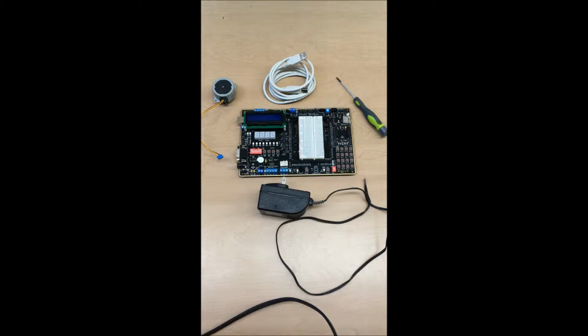Okay, so the purpose of this video is to show how our program works. Our program is designed to kind of get your feet wet using stepper motors and real-time interrupts to control those stepper motors. So here's the equipment that we'll need to run the program.